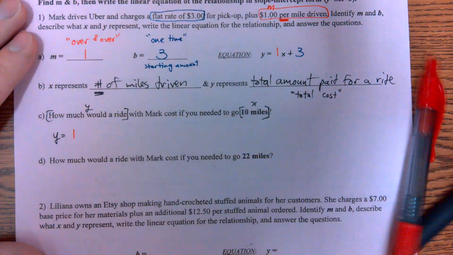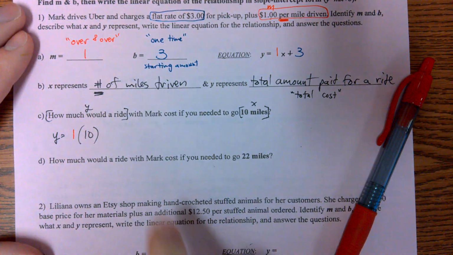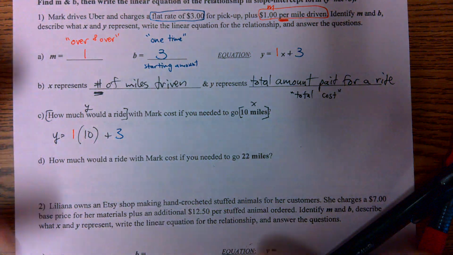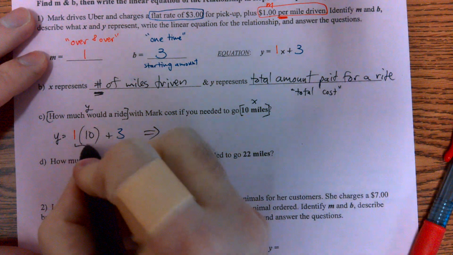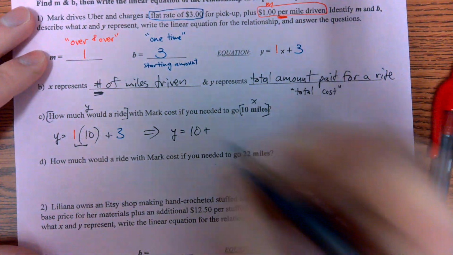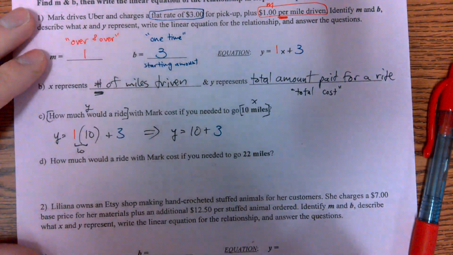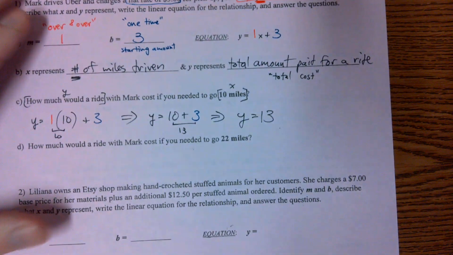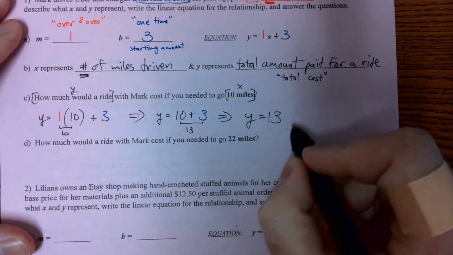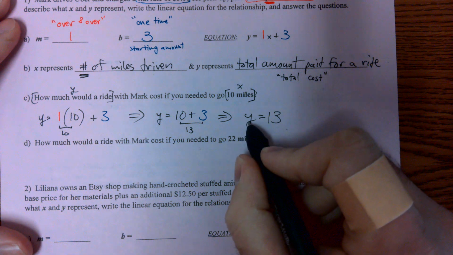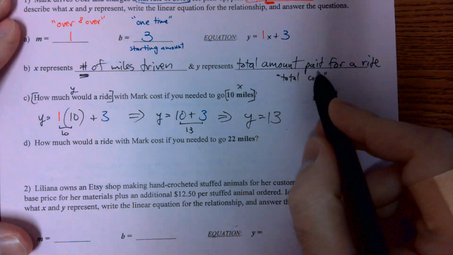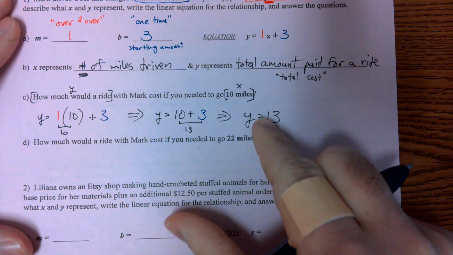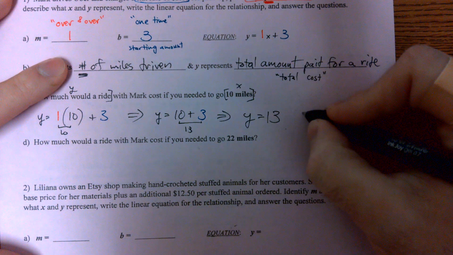Bring down our equation. Y is equal to 1 times X, which in this case is 10 miles driven, plus our initial pickup fee of $3. We're going to multiply 1 times 10 to get 10. 1 times 10 is 10. And then we're going to add 10 plus 3 to get 13. So y is equal to 13. That's what we find out. But we have to remember to include our units. So in this case, y, like we said, represents the total amount paid. So I saw some people write 13 miles. No, we only went 10 miles. But to go those 10 miles, it's going to cost us a total cost of $13.